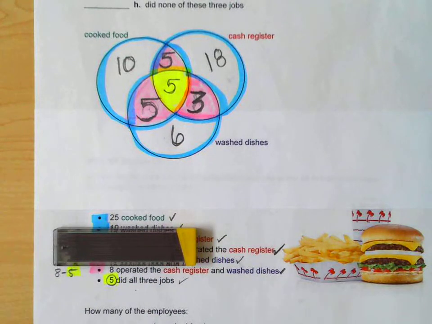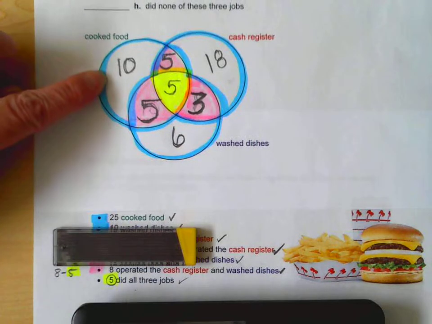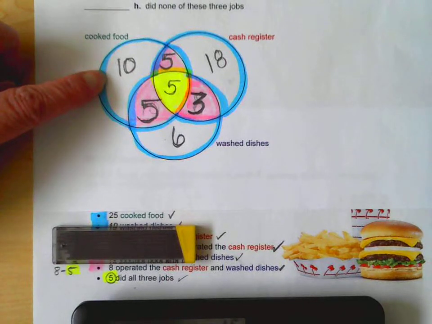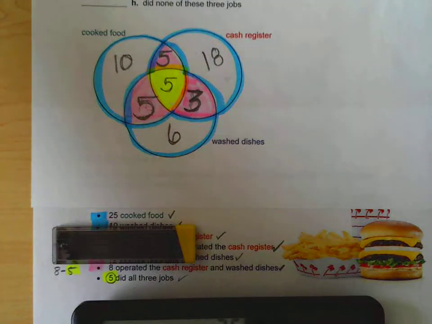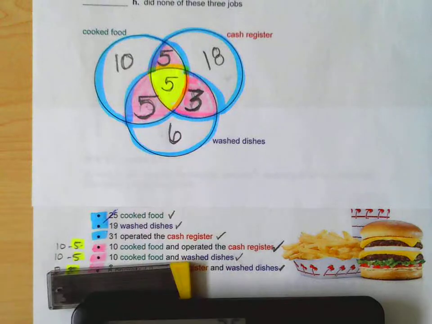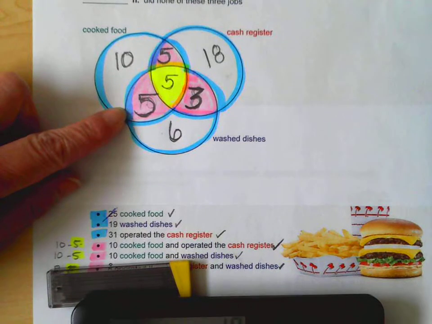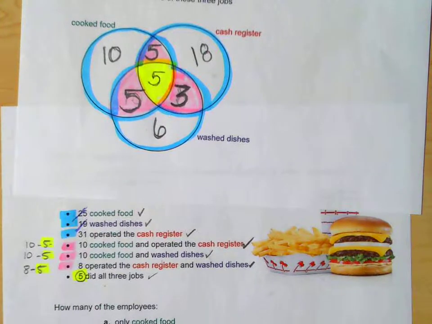I can pull out my calculator and put in 10 plus 5 plus 5 plus 5 is 25 and verify, yes, my 25 is correct. I'm going to just put a slash through it so I know I've got 25. Washing dishes, it looks like we have 5 plus 5 plus 3 plus 6, and yes, the 19 checks out.